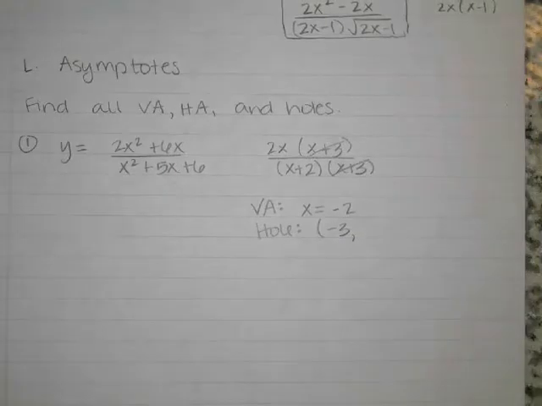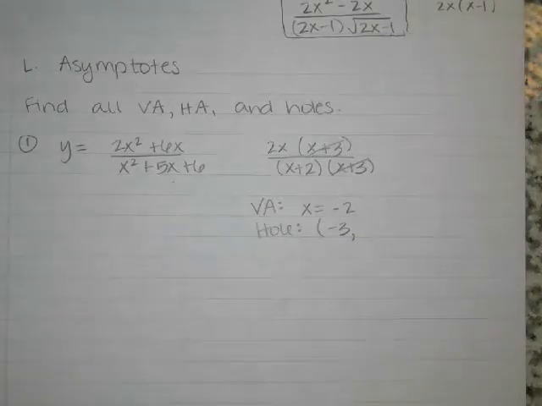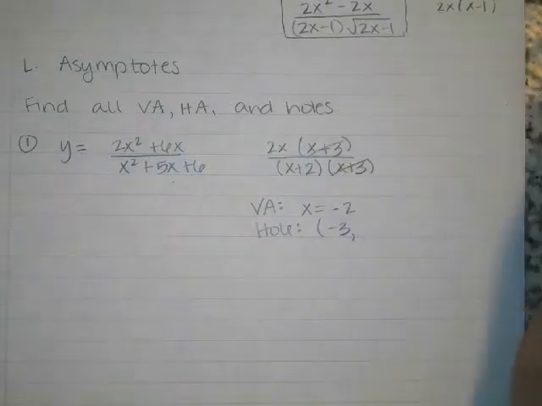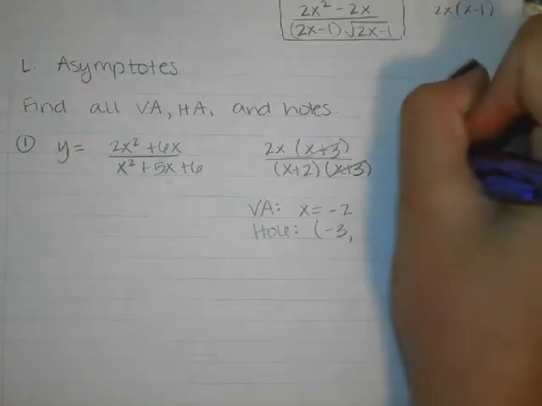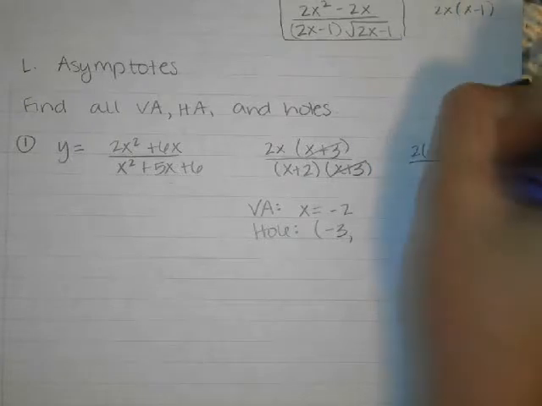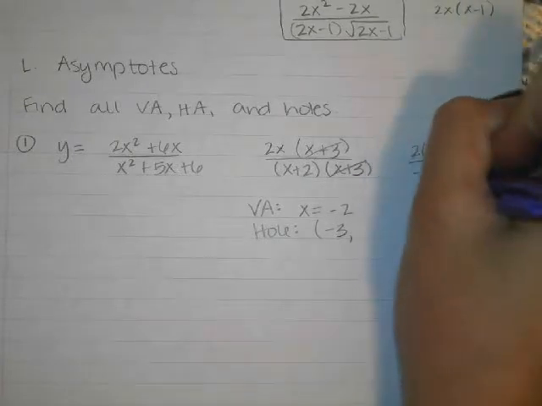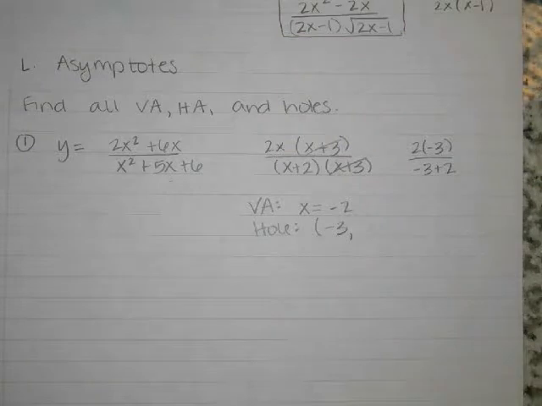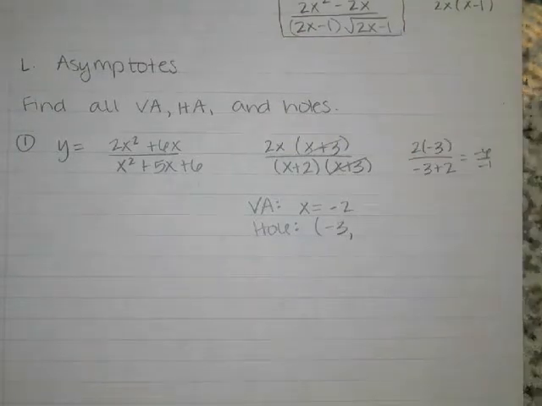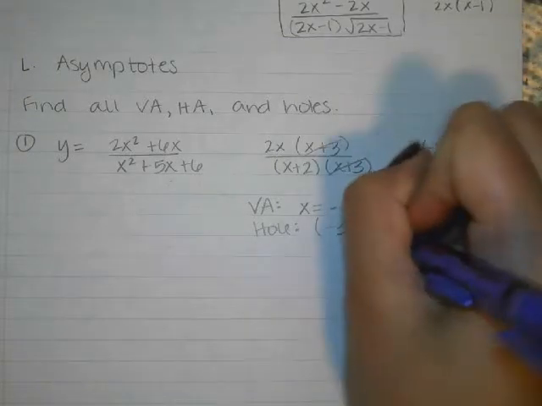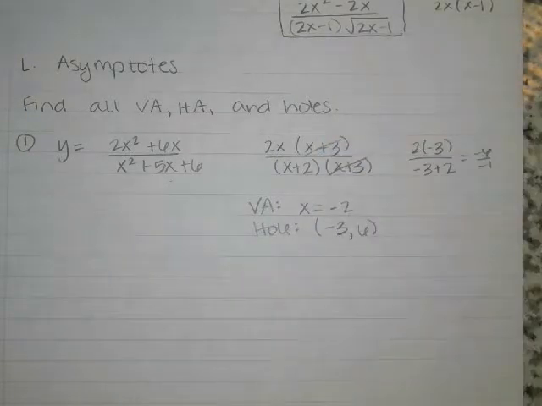Okay, so I know the x coordinate of the hole. I want to determine what the y coordinate of the hole is. So I'm going to take the x value and plug it into the x's that remain in the function. So I've got 2 times -3 divided by -3 plus 2. So I've got -6 on the top, -1 on the bottom. That means the y coordinate of the hole is 6. Okay, so I'm done with the vertical asymptote and done with the hole.